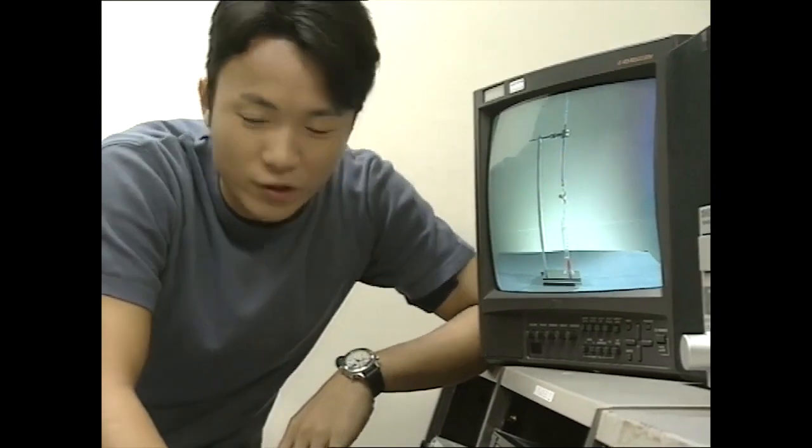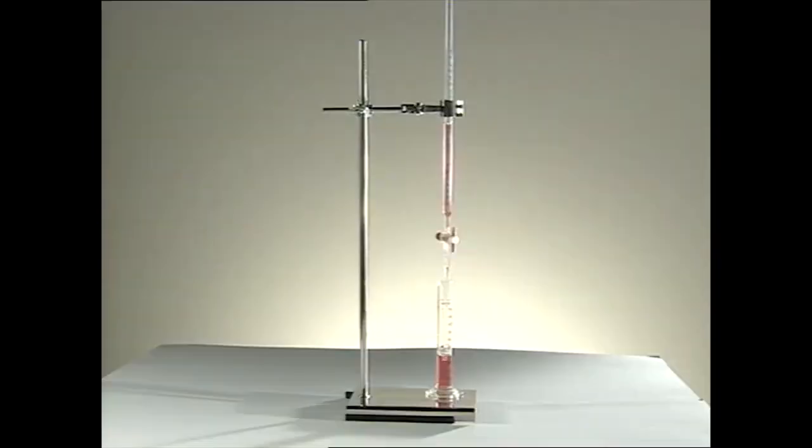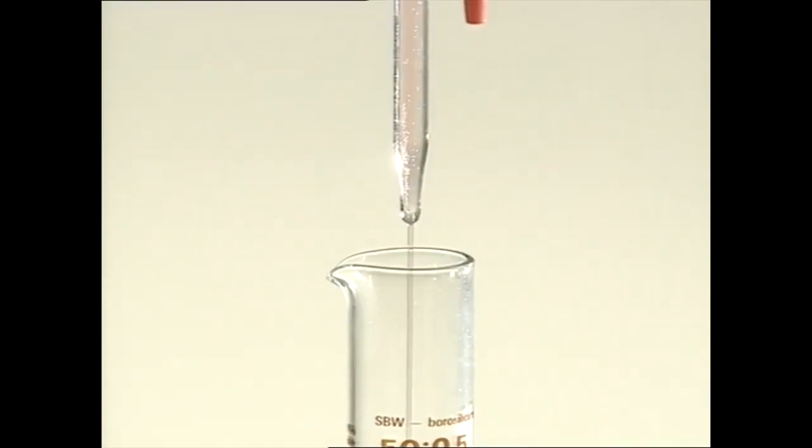Now, when you want to fast forward the film on this machine, just do this. You can use this control button here, like this. Hey, is that an experiment? It is. In fact, with this film, we can learn something about mathematics. What? In this picture, 3 milliliters of water flows through the glass tube each second. After playing the tape for 5 seconds, how much water has flowed through the tube in total? 3 milliliters in 1 second. 3 times 5 is 15. So the answer is 15 milliliters.